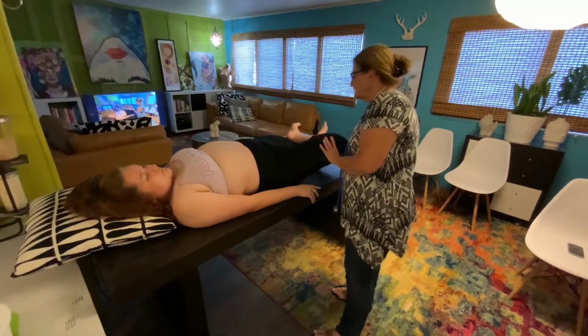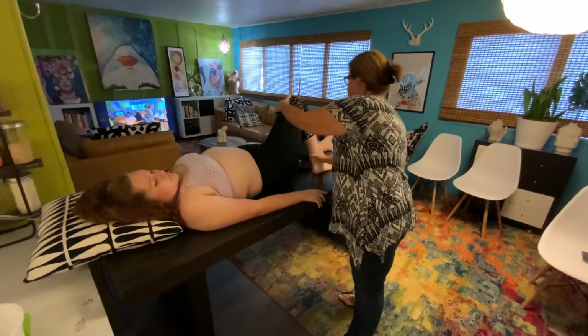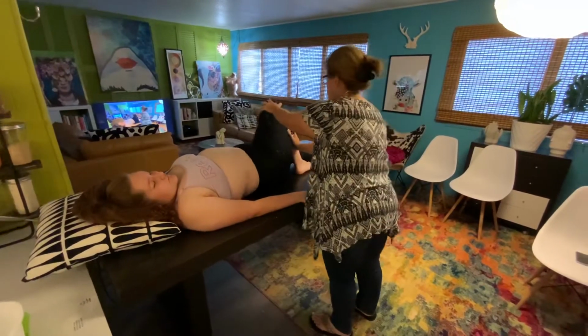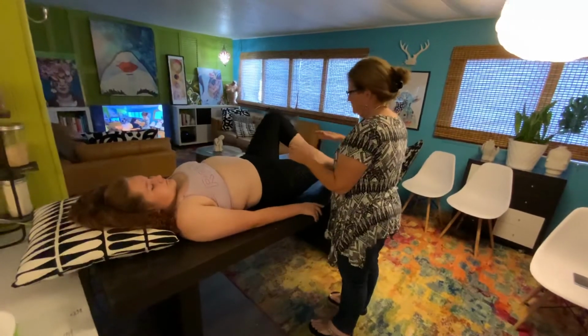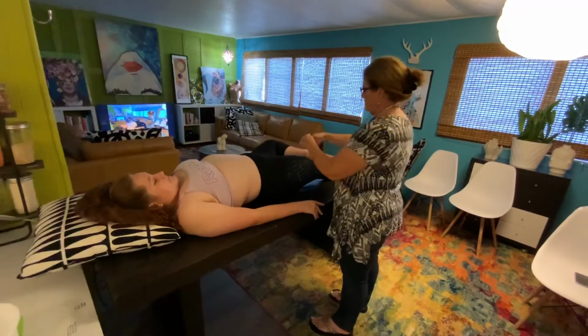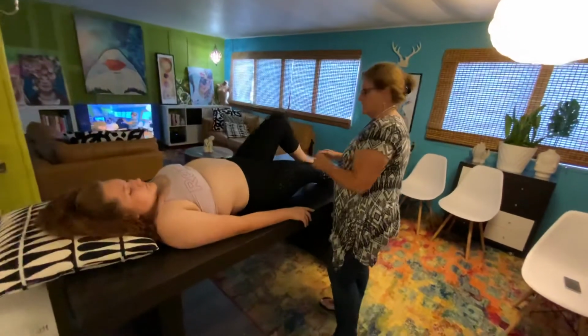Then put this heel beside the knee. And I'm going to push. Right there beside the knee. Push. Okay. Straighten it out. Let's do the same thing with this one. Okay. Let it fall open. All right. Heel to the knee. Okay. Put your legs straight.